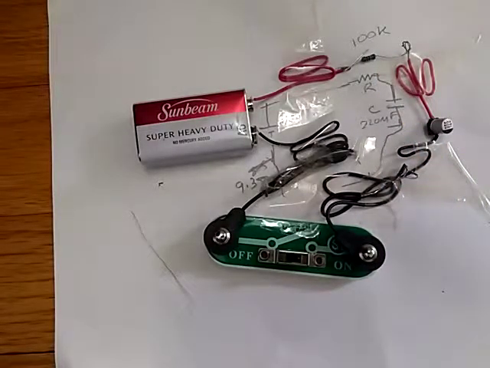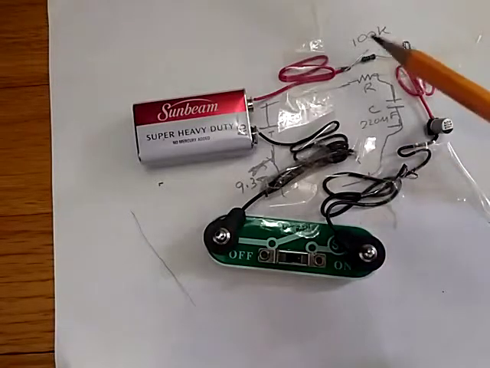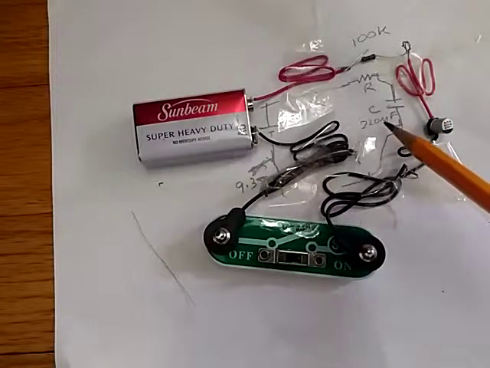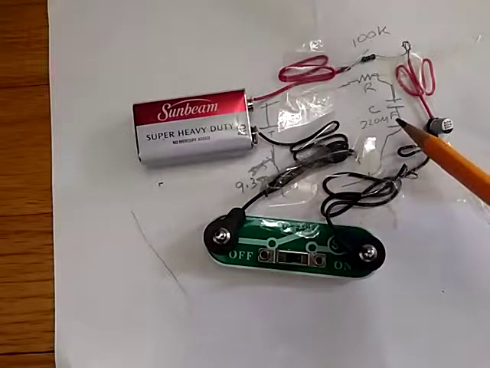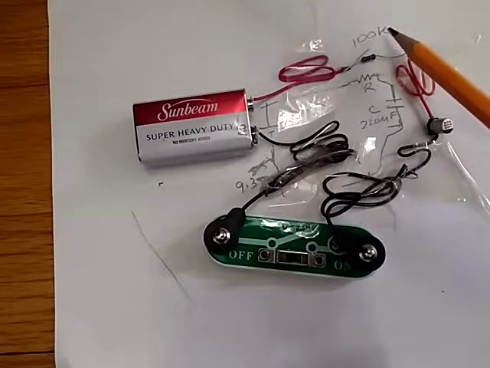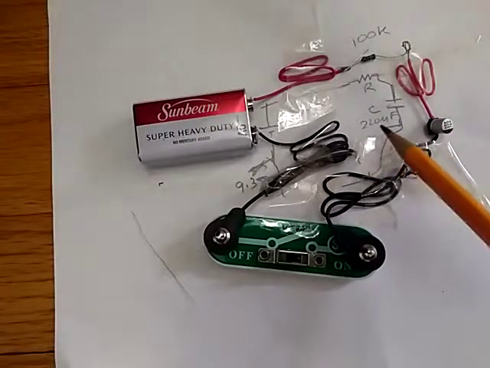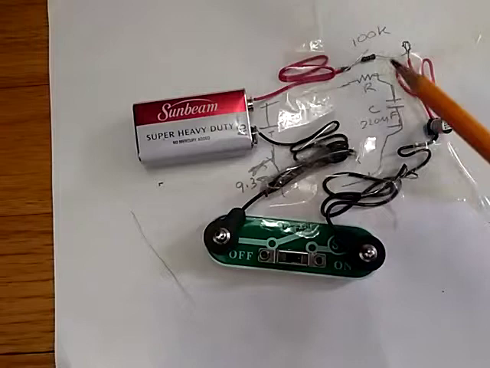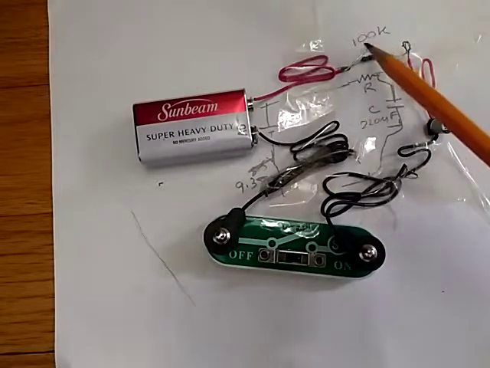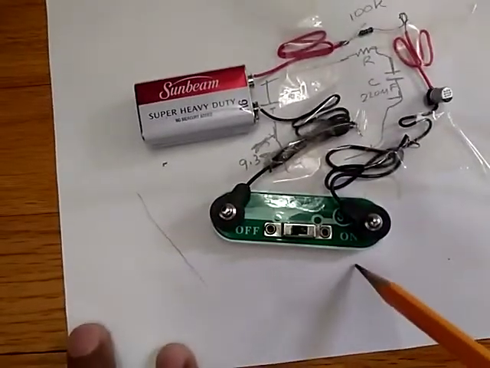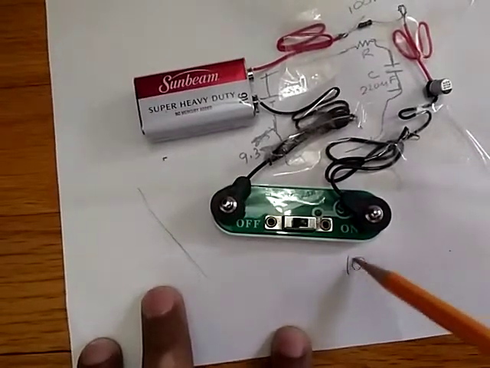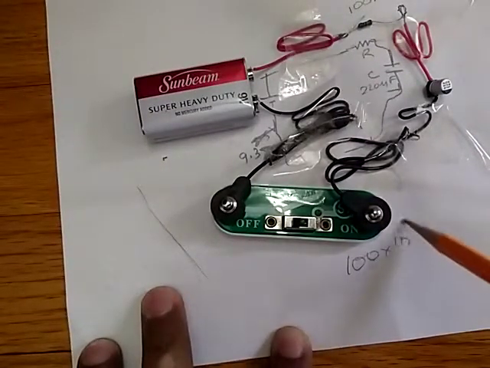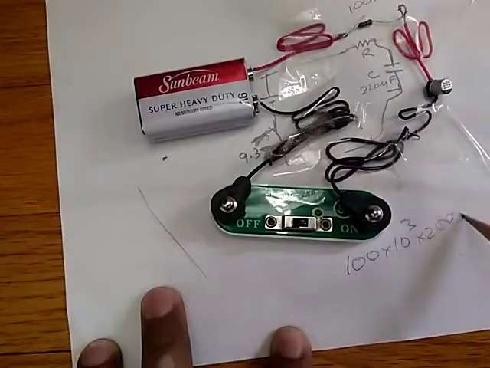The reason has to do with the time constant. If you calculate the time constant, 100K times 220 microfarad becomes 100 times 10 to the power 3 multiplied by 220 times 10 to the power minus 6.